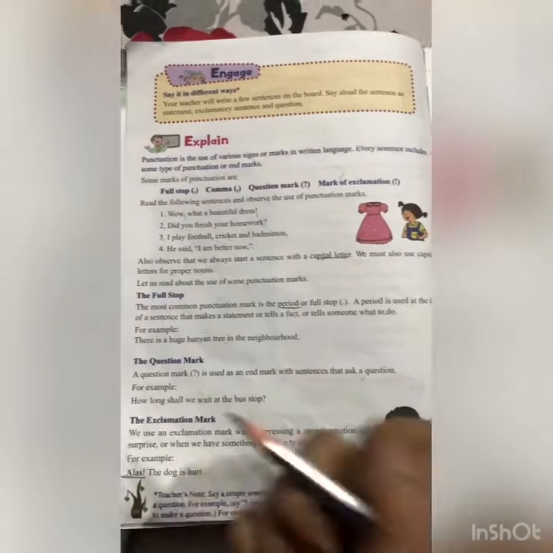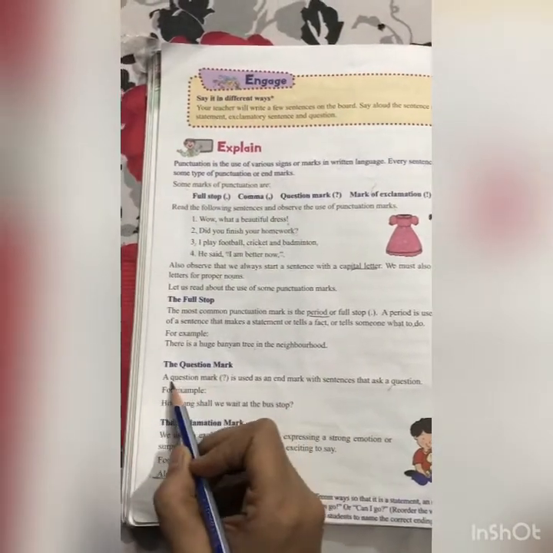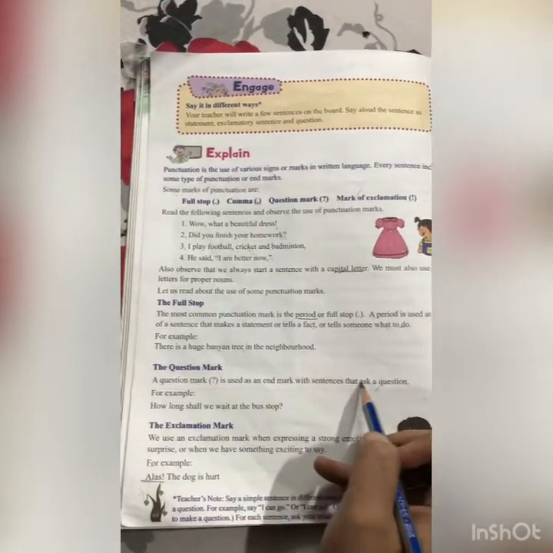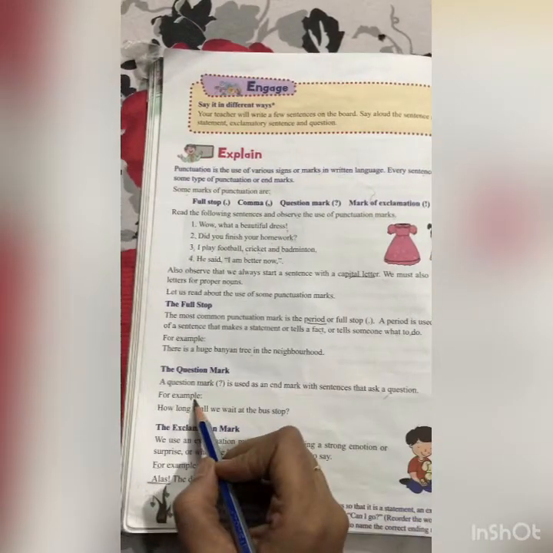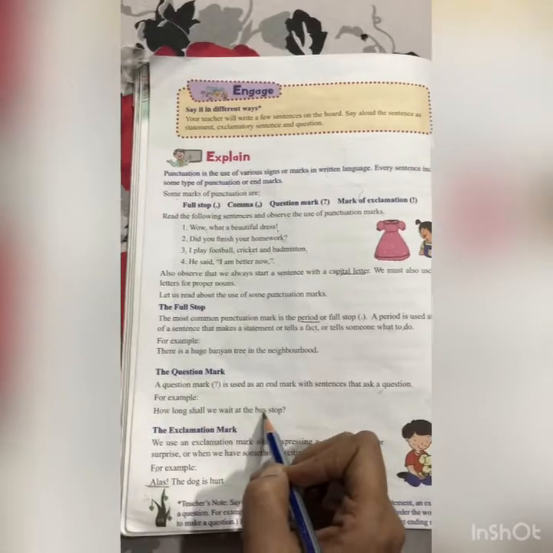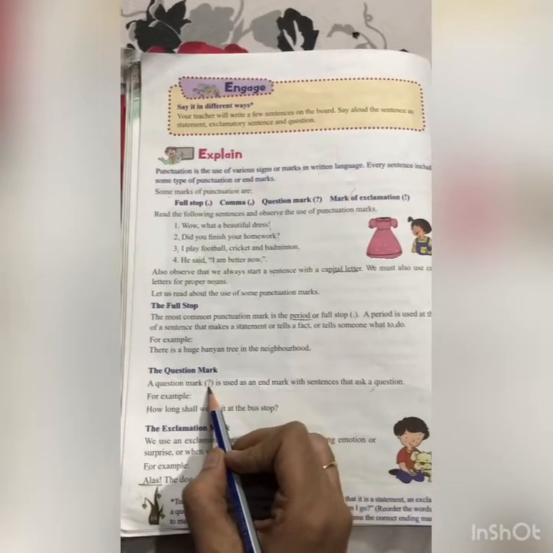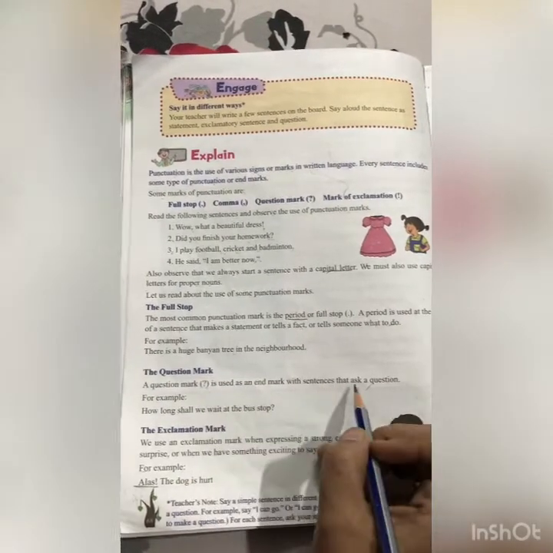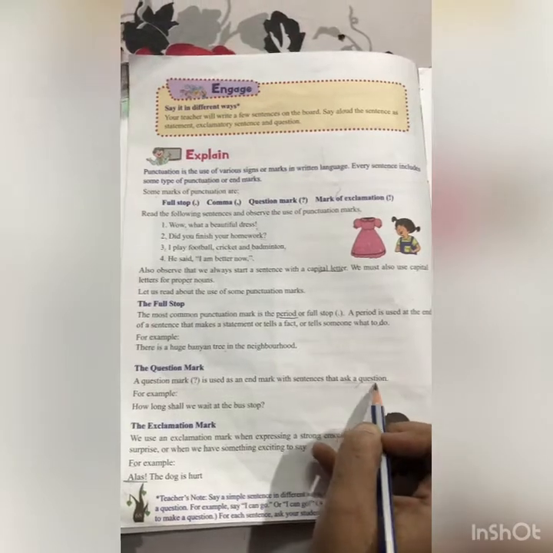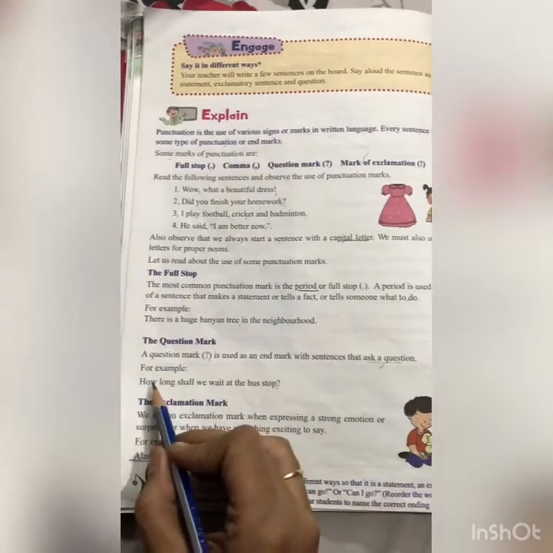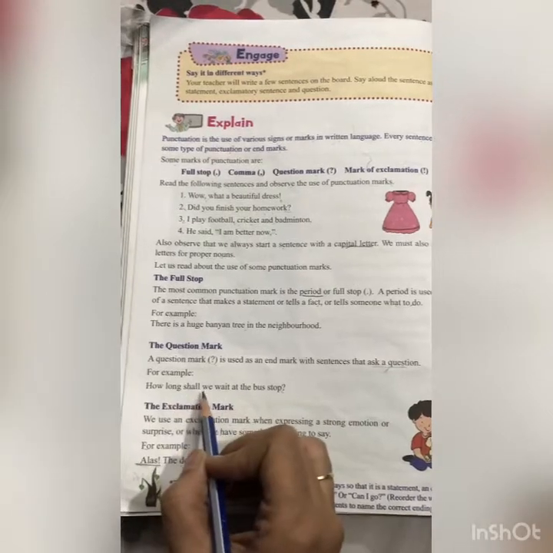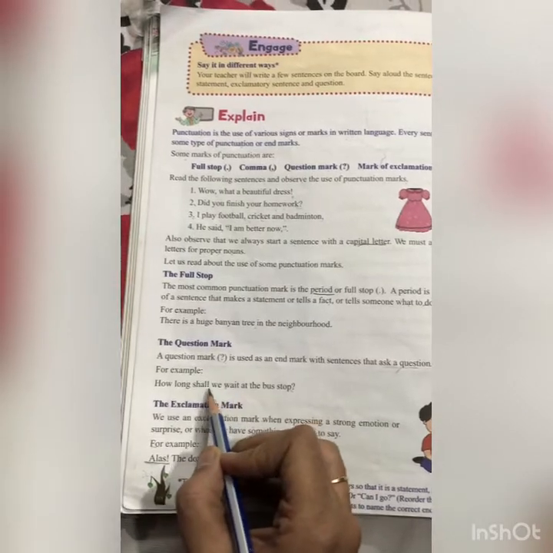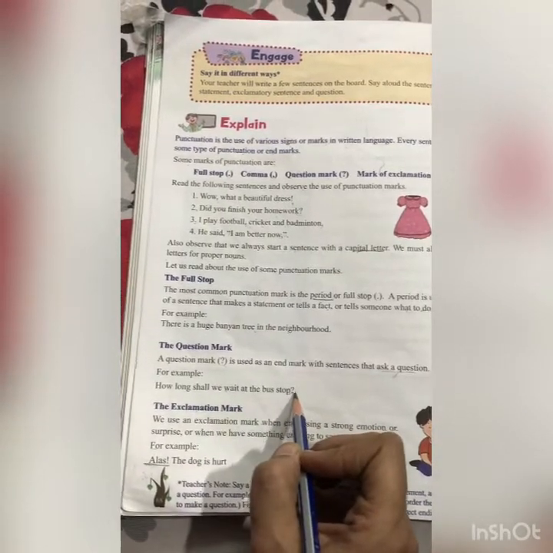Now let's see second one. The question mark. A question mark is used as an end mark with sentences that ask a question. For example, how long shall we wait at the bus stop? So children, this is the mark of question mark, and as I have already told you, this mark is put where we ask the question. Okay. So children, you can see a question is being asked. How long shall we wait at the bus stop? Question mark. So here the question has been asked. So that's why we have put a question mark.